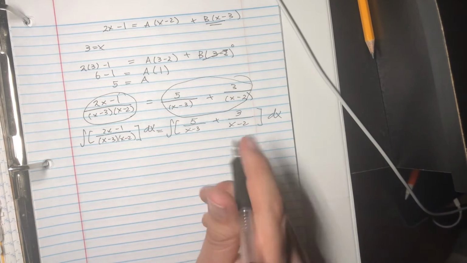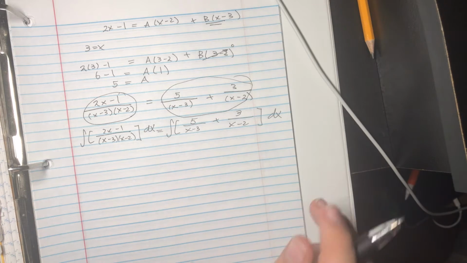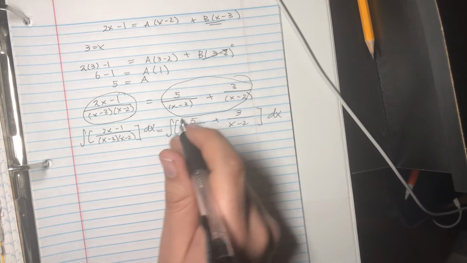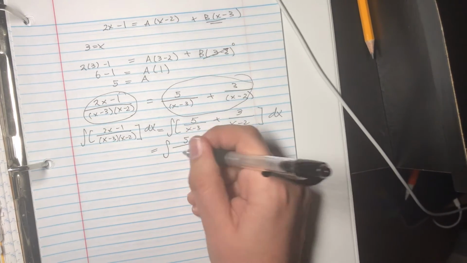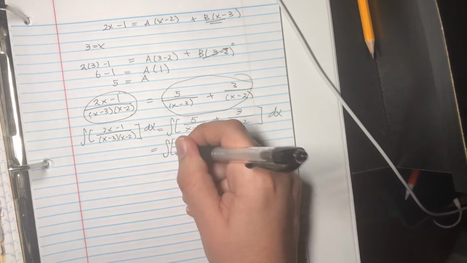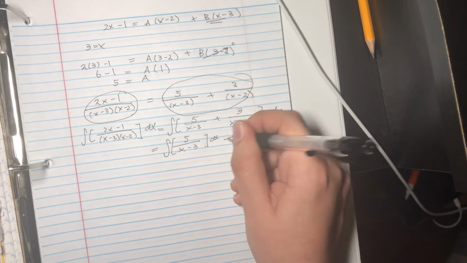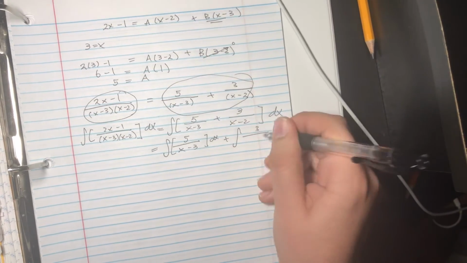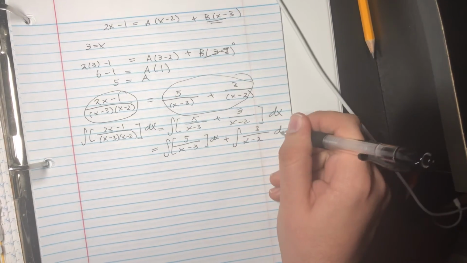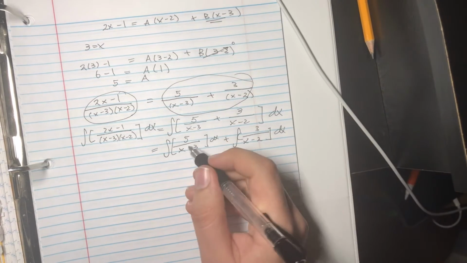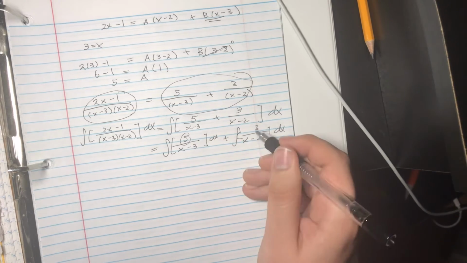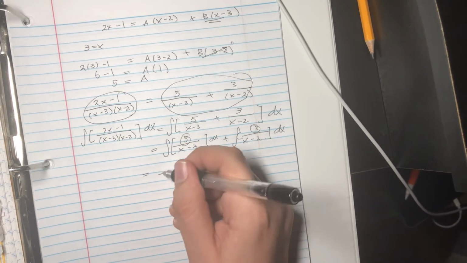Now this is going to be much easier to solve than the original form. First thing we can do is break this apart into two integrals. Now what we can do is take out the constants 5 and 3 outside of the integral.